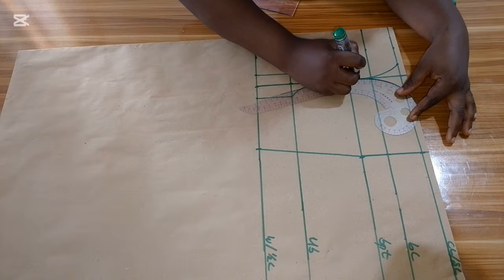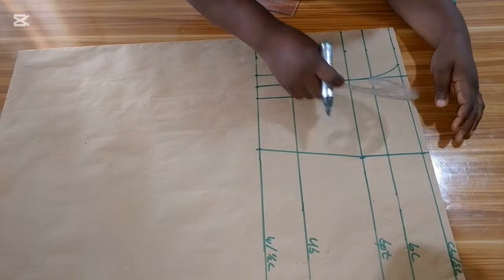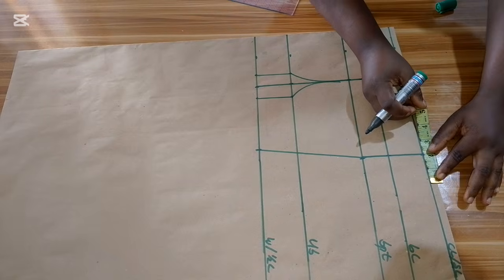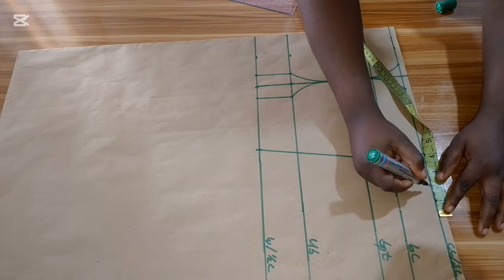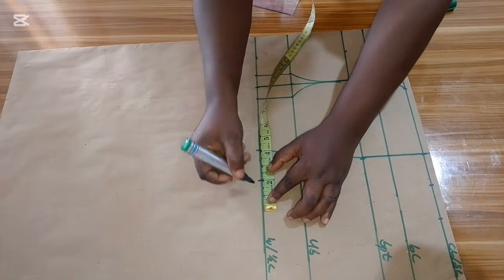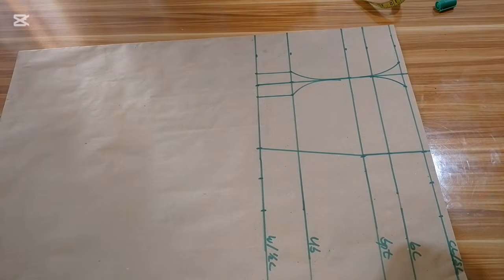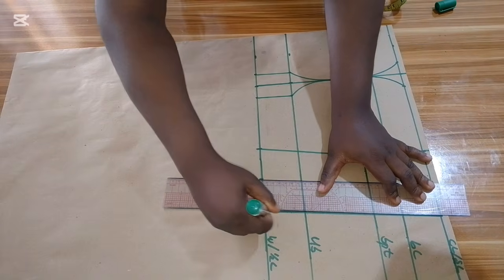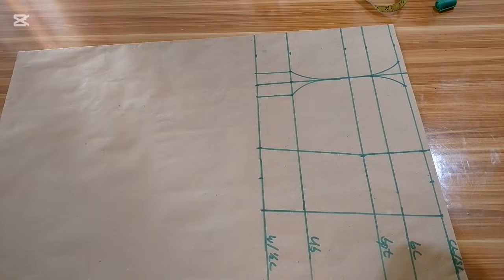So right now, I'll go to my extension line and I will take my dart of 2 inches and sewing allowance of 2 inches. I'll come to my waistline, take my dart of 2 inches and sewing allowance of 2 inches. Please, you don't want to forget marking your measurement. I do this on my pattern paper so I don't have to worry about not taking my allowances on my fabric if you're going to make this outfit. So right now, with that, we are done with the front pattern.